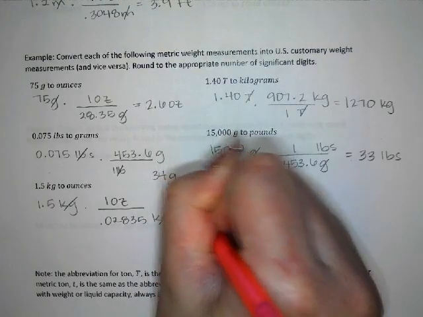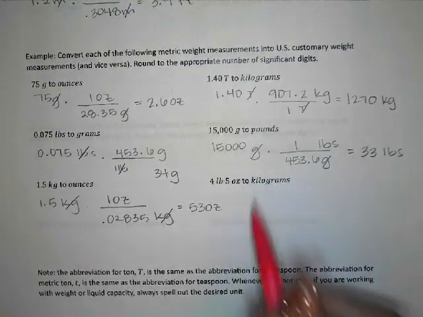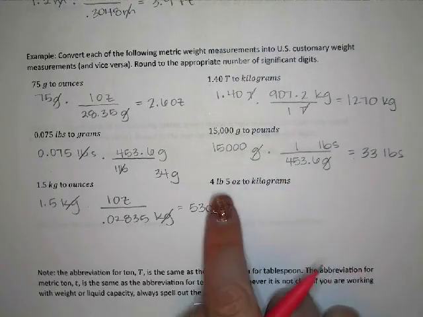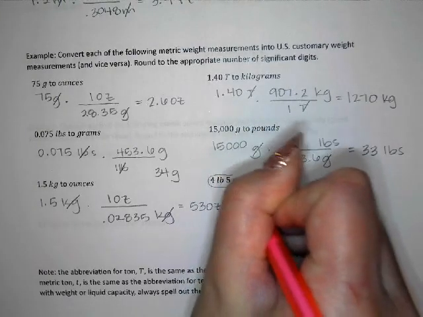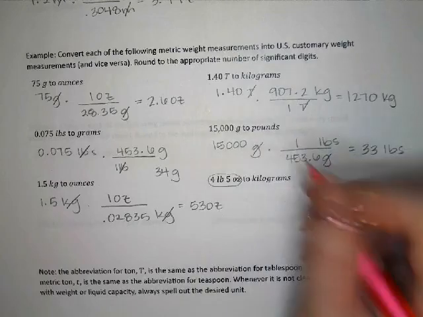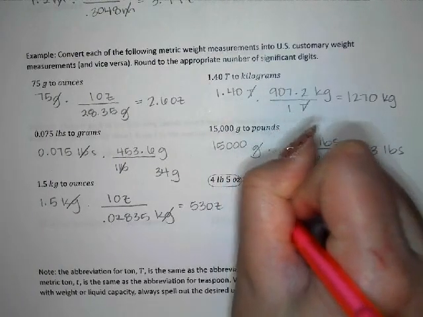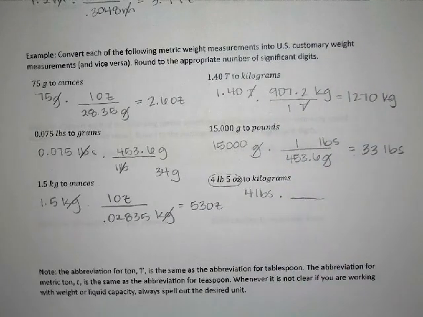Okay. And then last, we have 4 pounds, 5 ounces, and we're converting that into kilograms. So the first thing I'm going to do is take the 4 pounds, 5 ounces and write this as just ounces total. So I have 5 ounces. I'm going to convert 4 pounds into ounces. So that is a U.S. customary conversion. So I'm going to look at the front of my table.